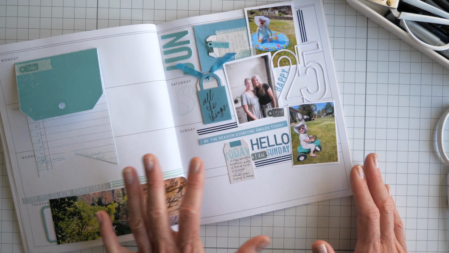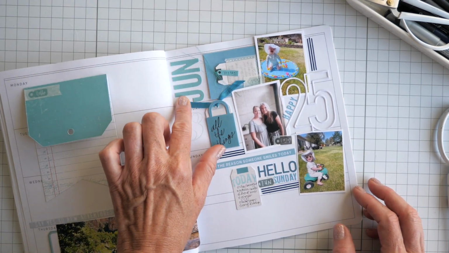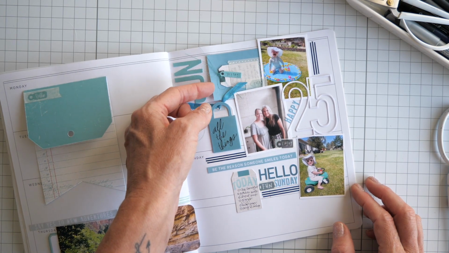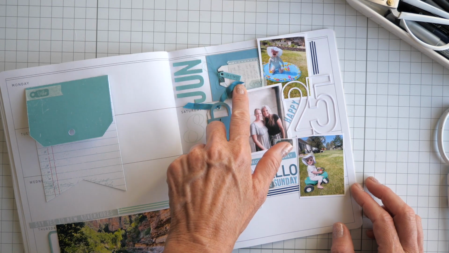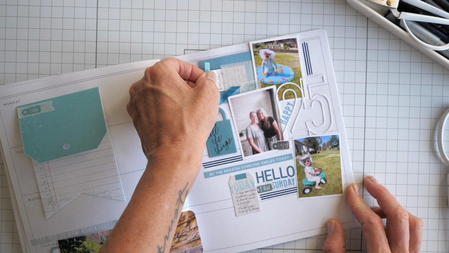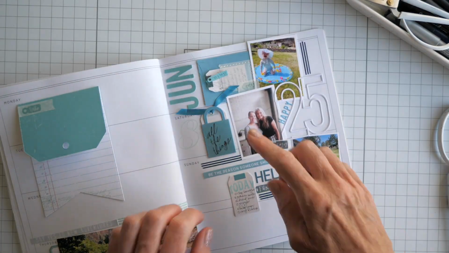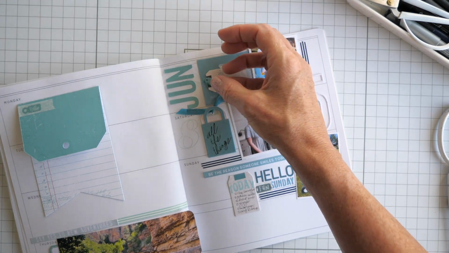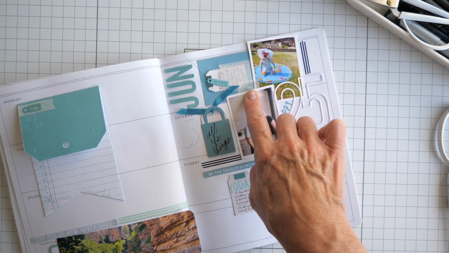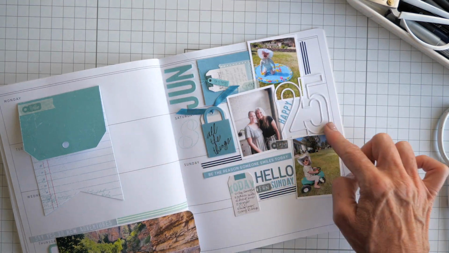So let me just walk through each of these elements here. Now, June here is cut out on ledger paper from the Destination Alphas. Then here's this little tag element here, and it has a pocket for the vellum. Then there's these mini tags that come with the kit, and I trimmed it down a little bit because it didn't quite fit. Then I cut this little tag here that is part of June's die set and added that. And today is part of the washi. I popped in a photo right there. So here is a big birthday day.